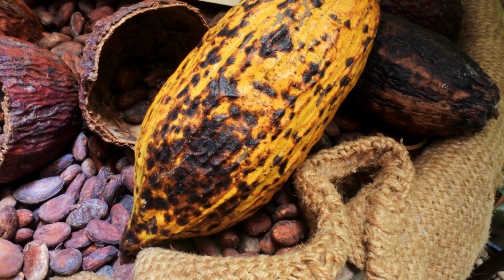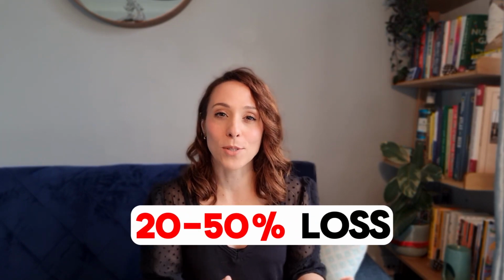Cacao trees are prone to many diseases and pests, such as animal damage from rats, monkeys, and birds, and various fungal infections like witch's broom and black pod. The resulting losses in yield can vary from 20% to 50%, depending on the species and level of care given.